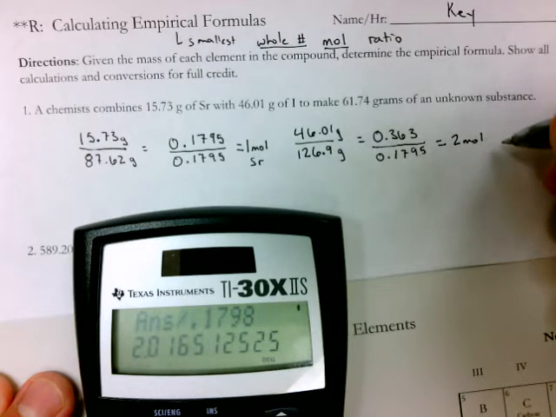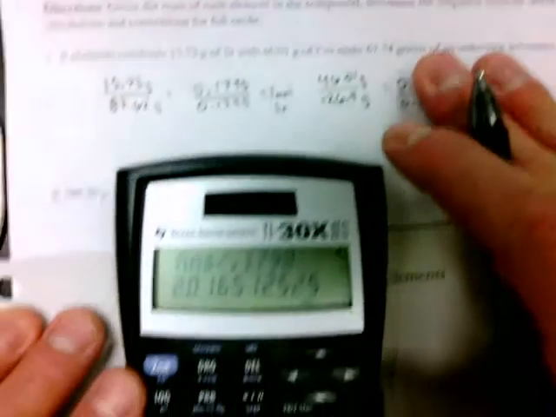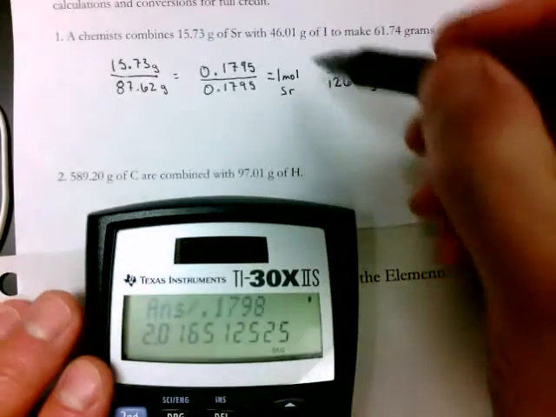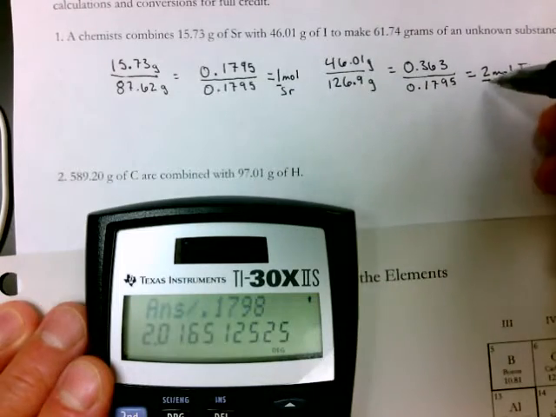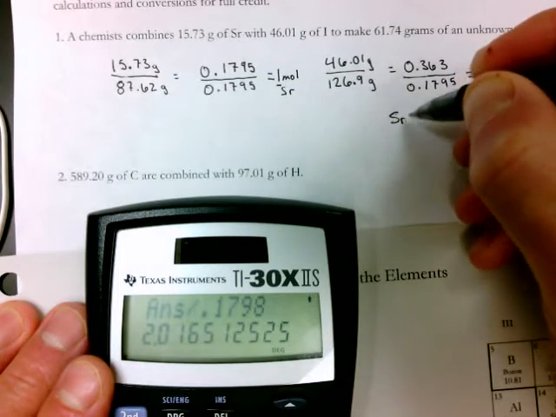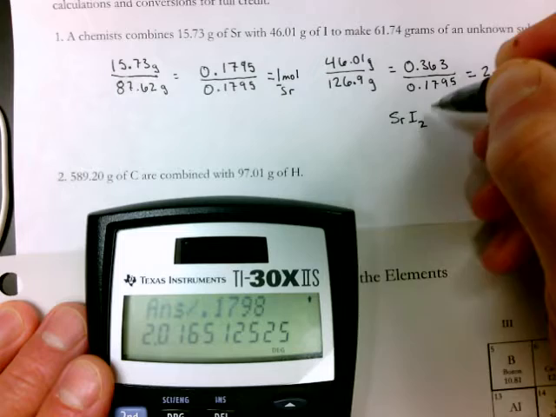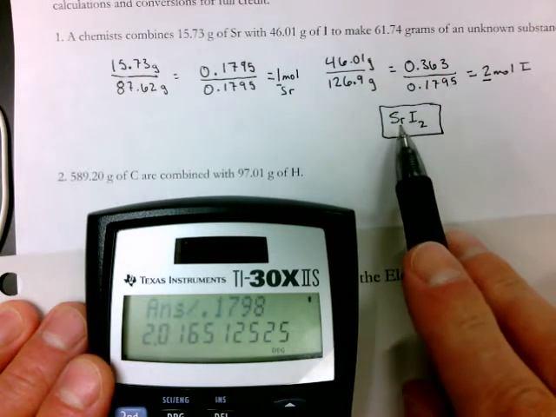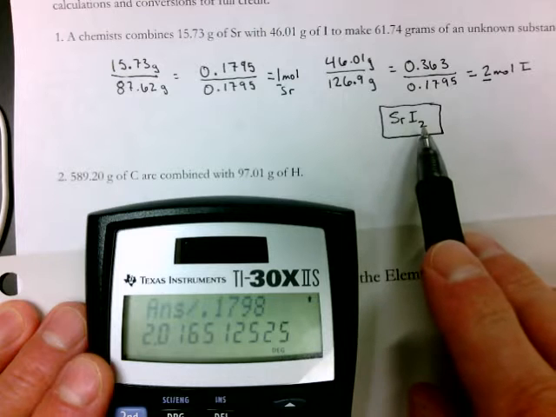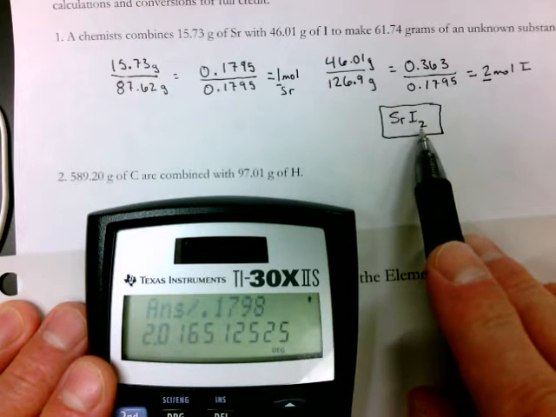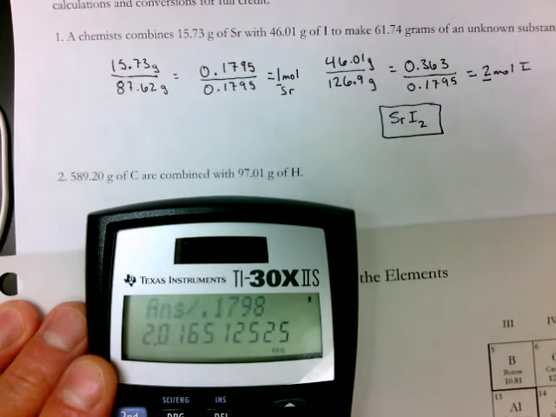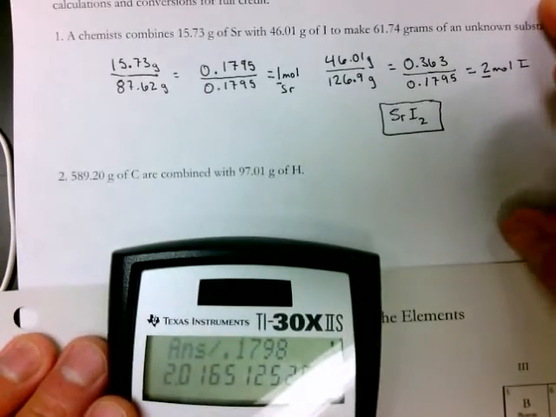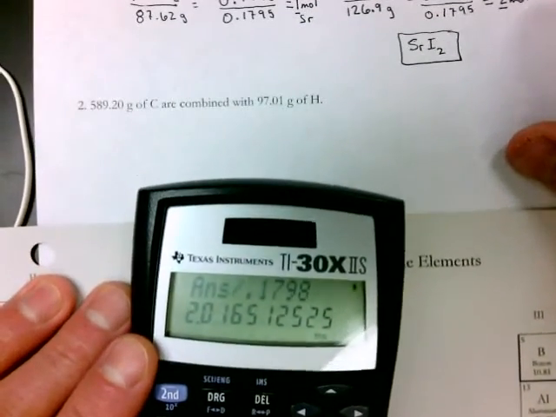Close enough to 2 with rounding that we can call it 2 moles of iodine. For the empirical formula, we will take these mole ratios, 1 mole to 2 moles, and those become the subscripts of our formula. Metals go first in formulas, so we go metal to nonmetal, a 1 to 2 ratio. Ionic compounds, in just about all cases, the formula is the empirical formula.